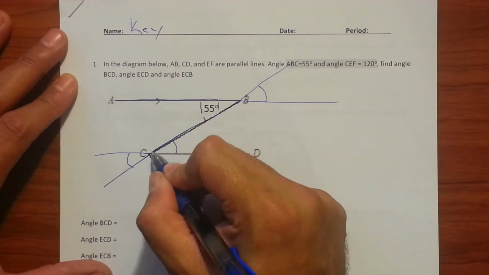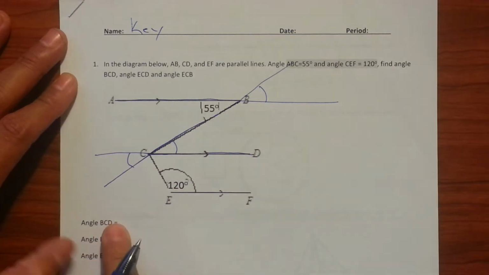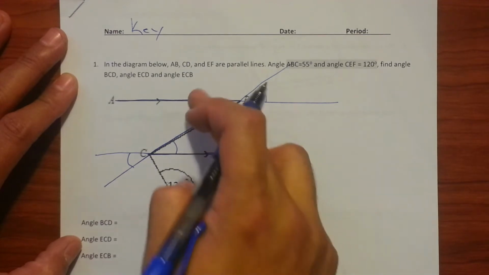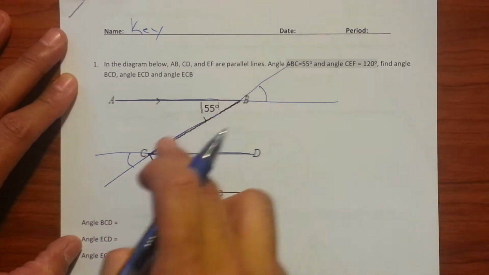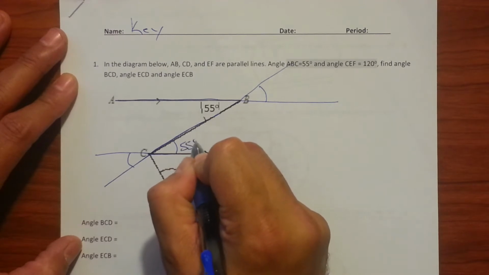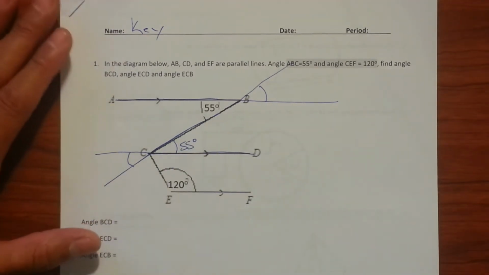B, C, D. So BCD right here is going to be this angle inside there. So if that's 55, that's 55, that's 55, that's 55. So it means that this is 55 degrees. Now I'm going to do the next part in red.